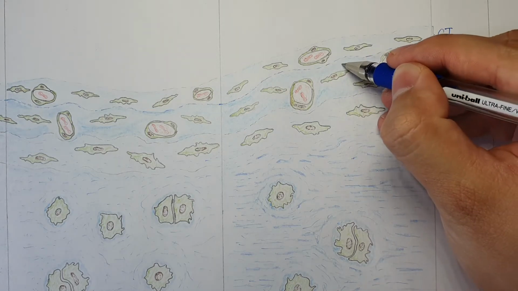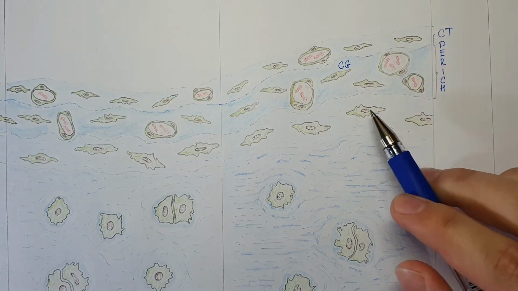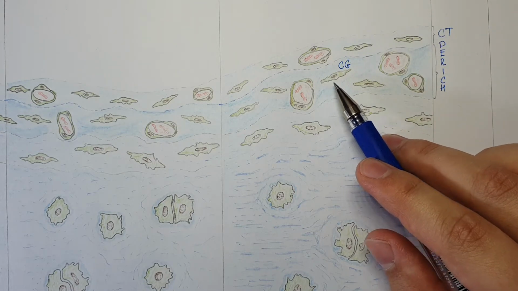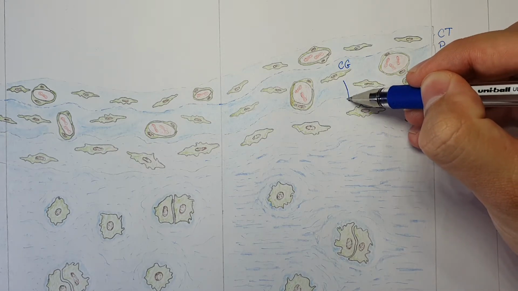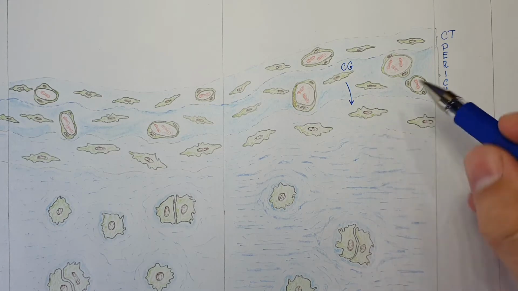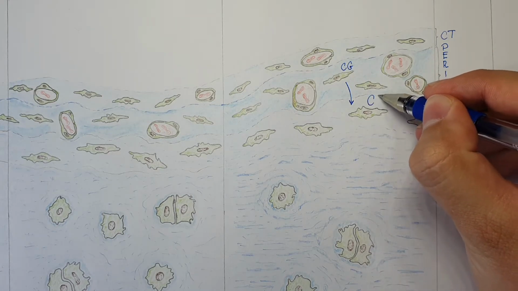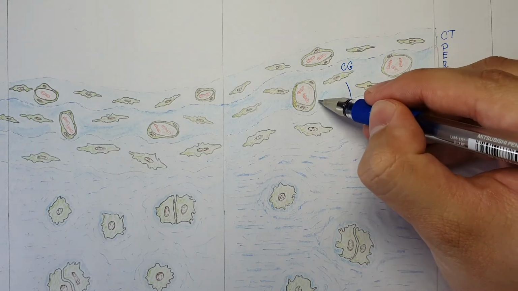So these are chondrogenic cells. And these cells have the capacity to differentiate into the cells that are underneath, and these are chondroblasts. So chondroblast cells. These are blood vessels.